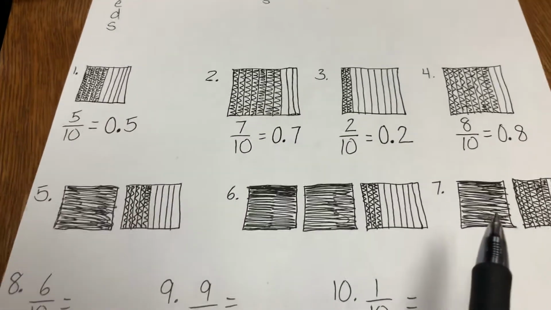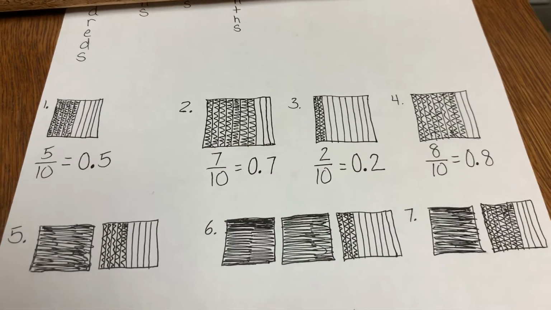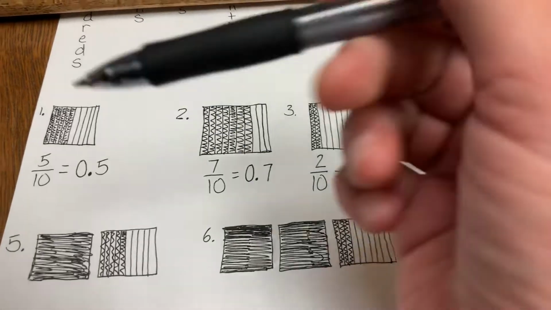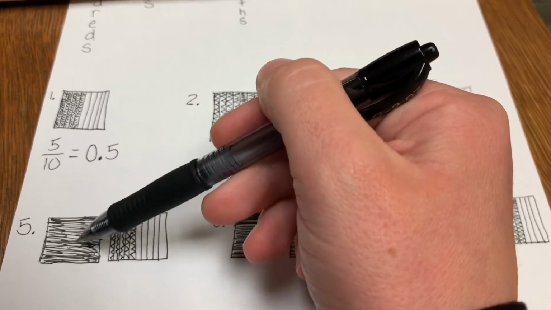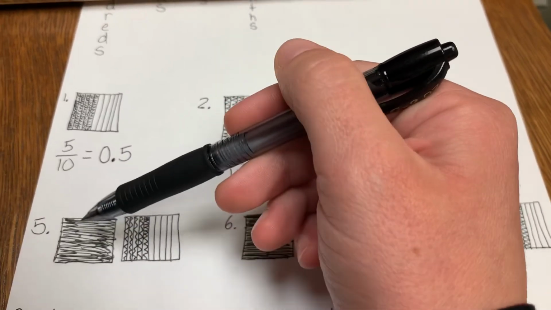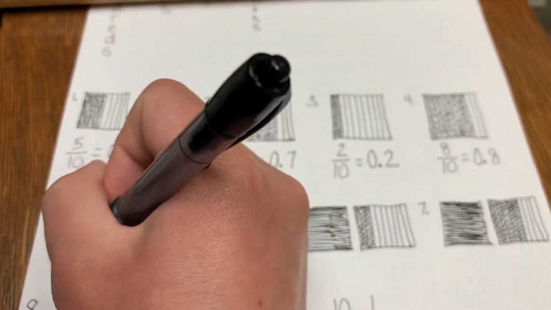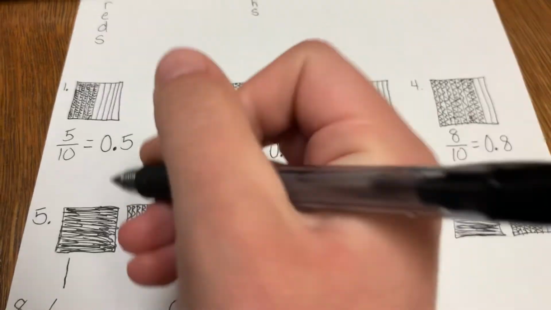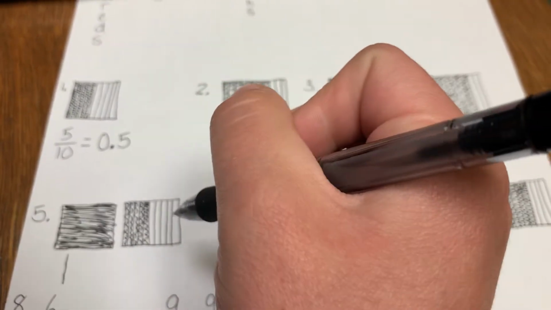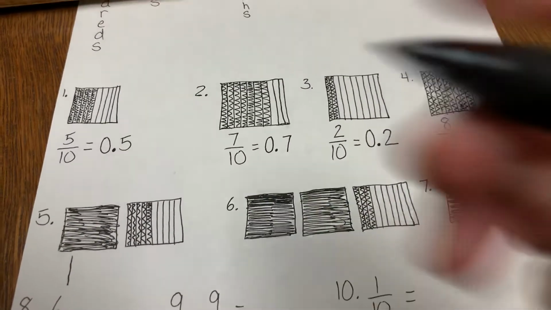On number 5, we have one whole box that's shaded, so the whole thing is shaded in. That means we have one whole. And then in the next box, there are 5 pieces shaded out of the 10 total.